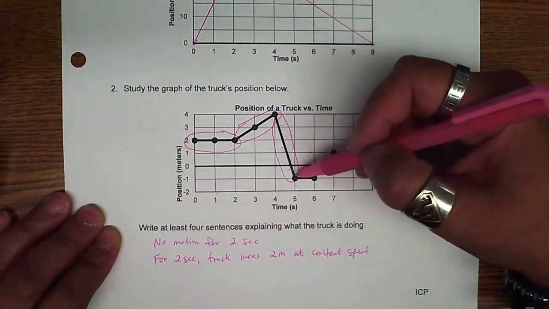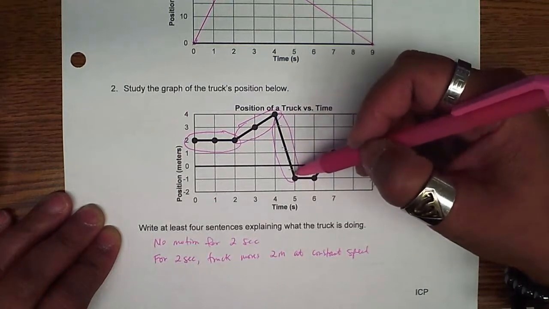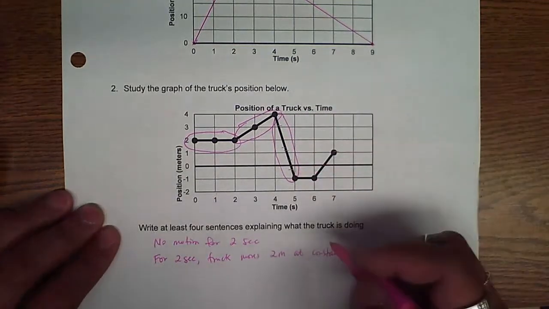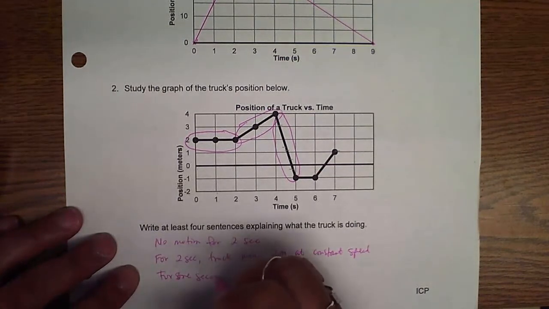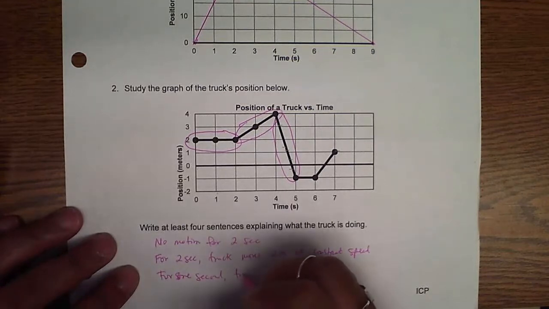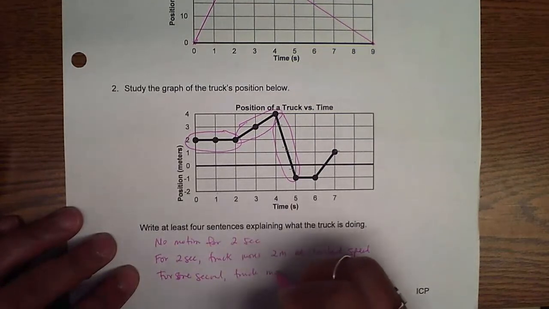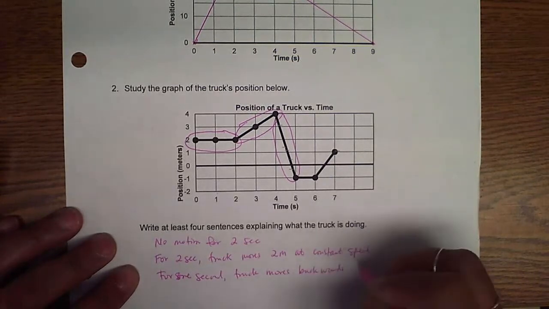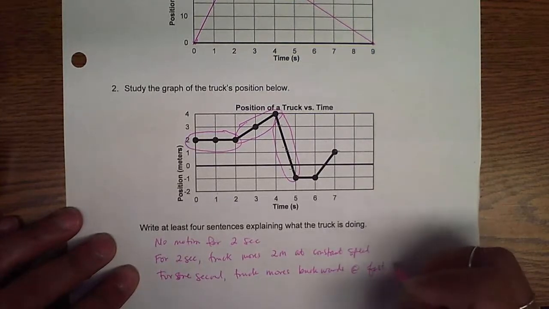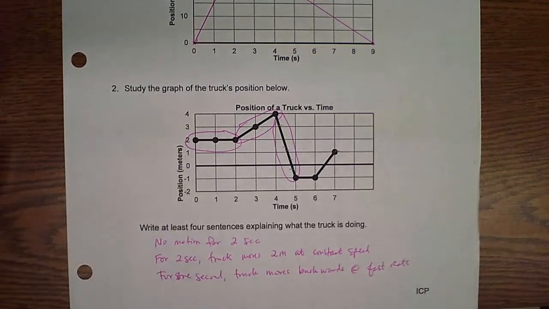Over 1 second, it's a negative slope, right? So next sentence we say, for 1 second, the truck moves backwards at a fast rate, or at fast constant speed.